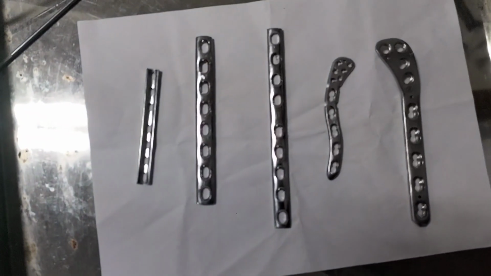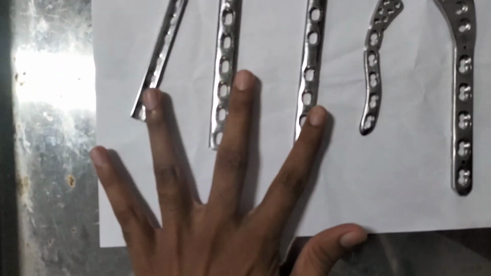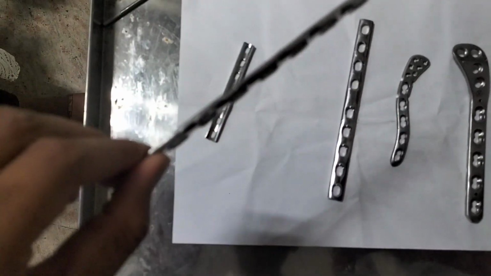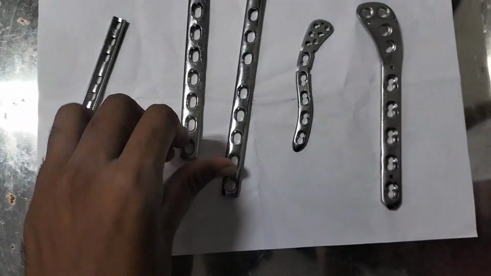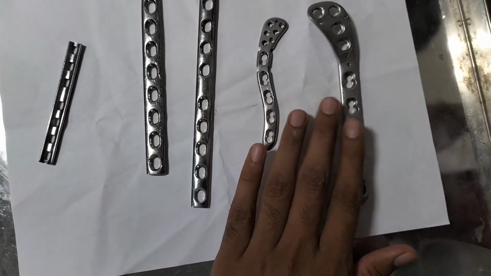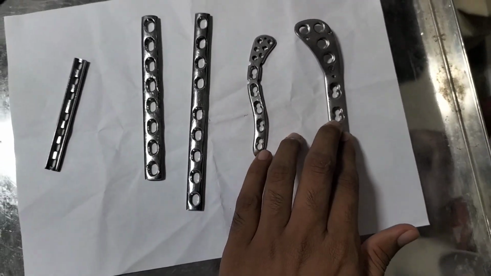So these are all the plates. These three are the dynamic plates, and this one is a limited contact plate, which means it has some kind of bends in it. This is limited contact, and this one is for a clavicular fracture. This one is for a proximal tibial fracture. This is the hockey plate.